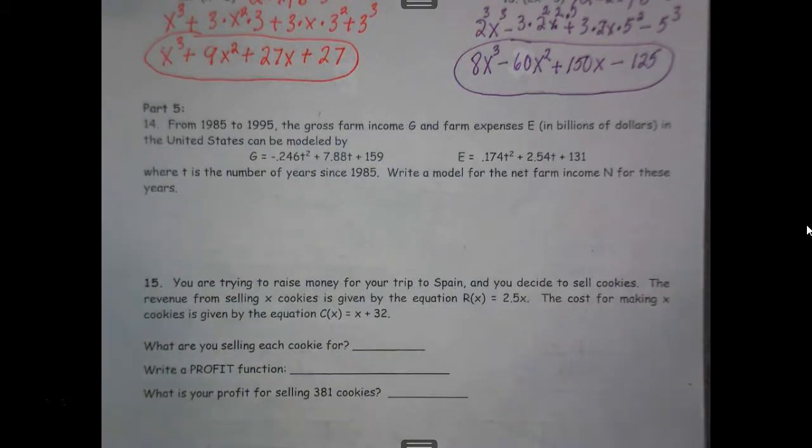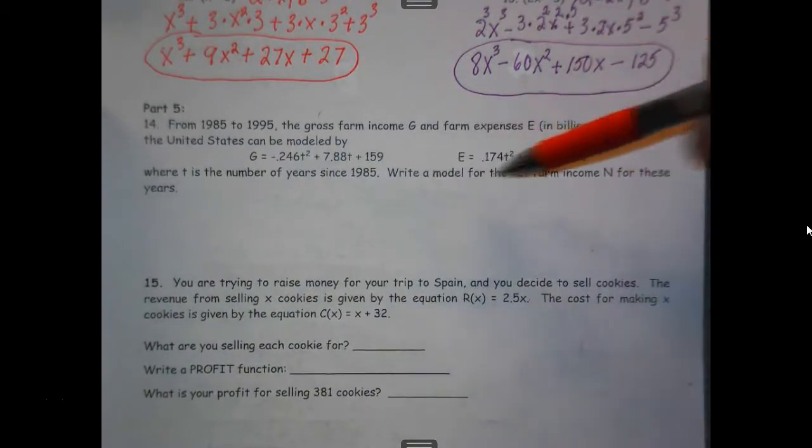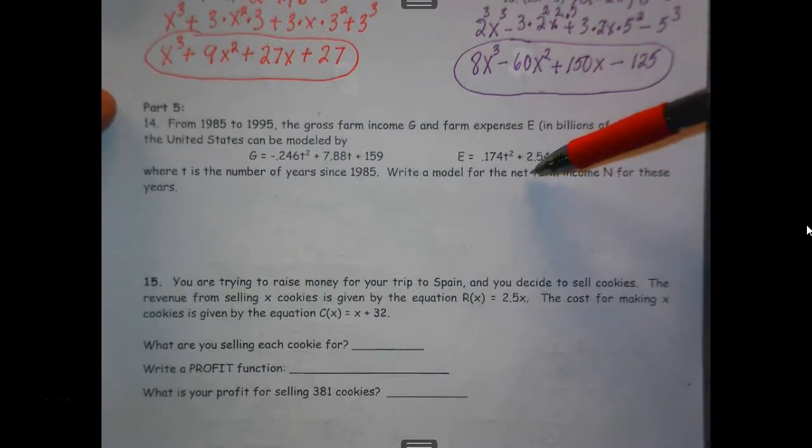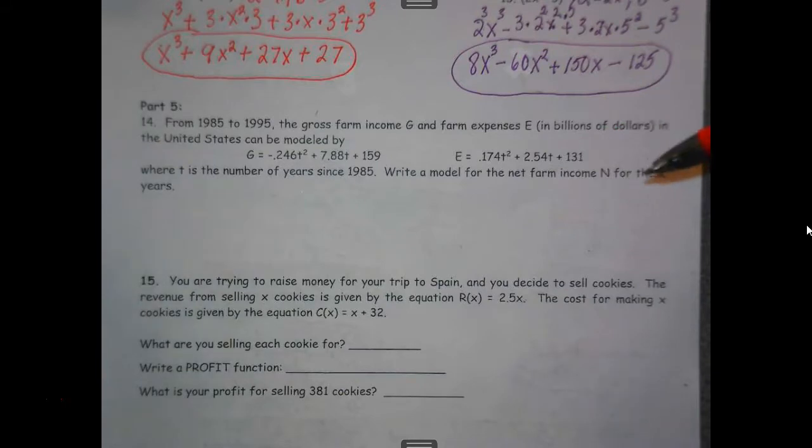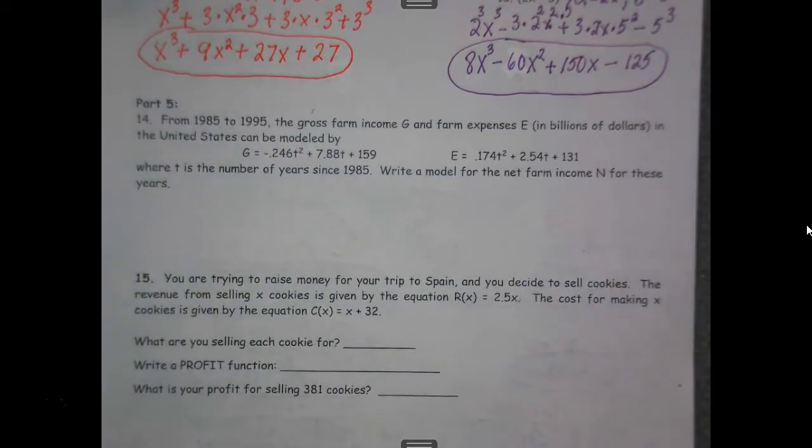All right, so it says we need to write a model for the net income. Now think back to your career development, where you go to work and you get this gross pay, right? Well, how do you get your net pay, the real money that you take home?